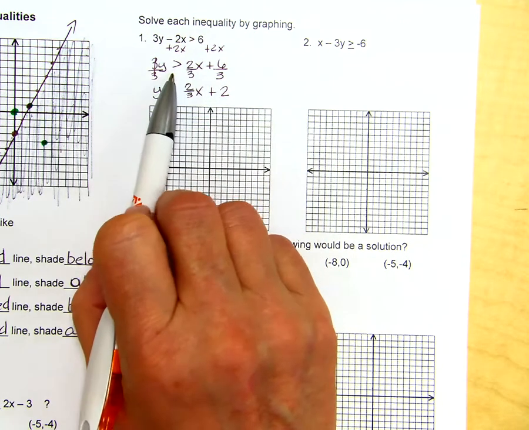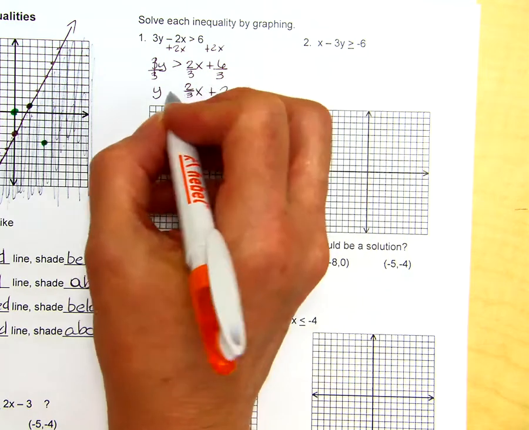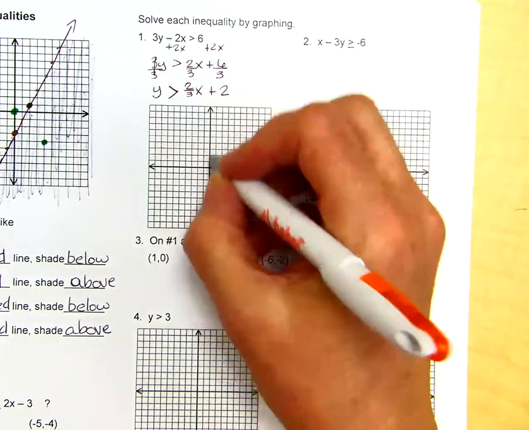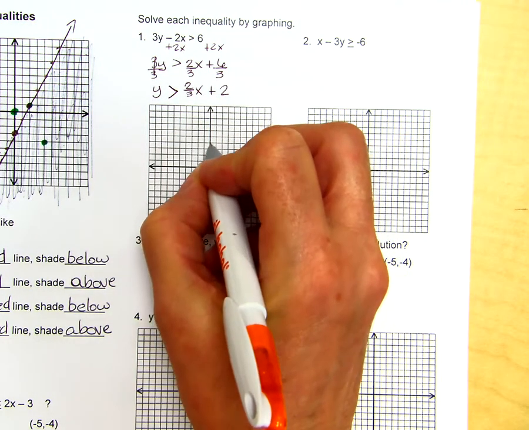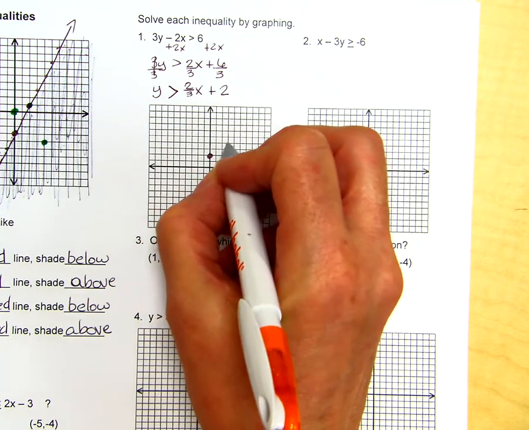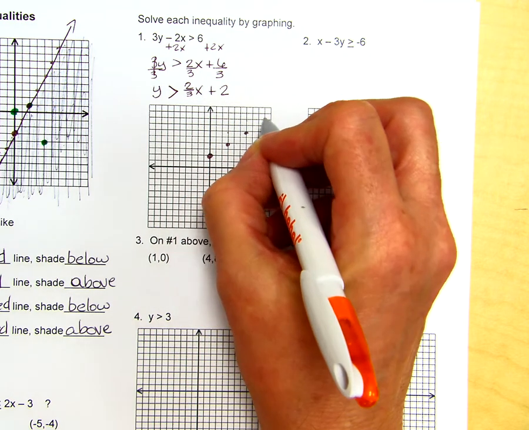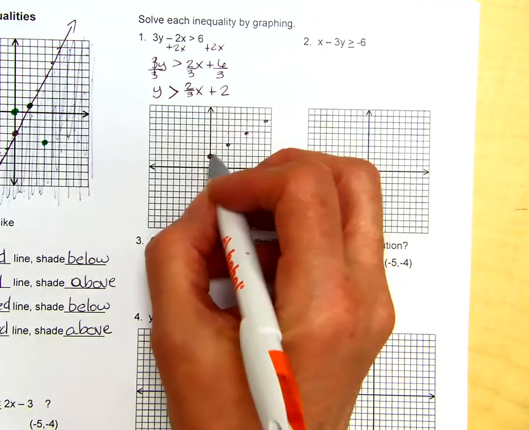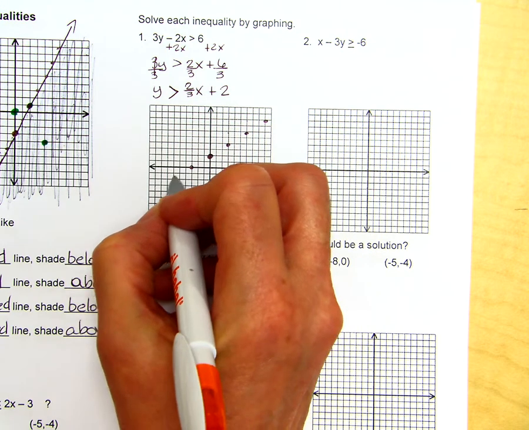And because this is an inequality, we ask ourselves, did I divide by a negative? No. Because I did not divide by a negative, the inequality sign stays the same. So now I can graph this. I have a y-intercept of +2 and a slope of 2/3. So as I go up 2, I have to go right 3. Up 2, right 3, up 2, right 3. So that gives me as far as I can go on that side. So then I'm going to need to go down and left to get the other side done.